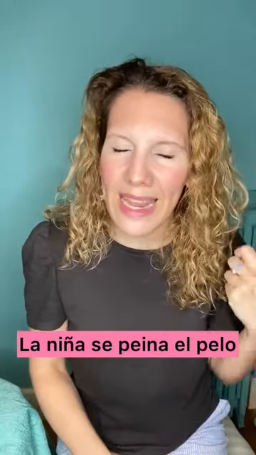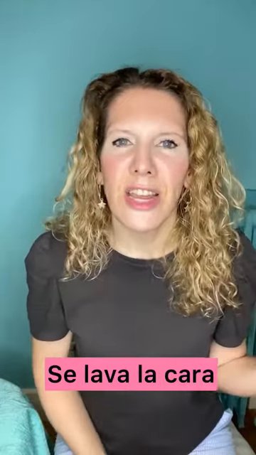Okay, the next use. We use se also in reflexives. I'm sure you have seen this and used it a million times. So, for example, "la niña se peina el pelo." Okay? The girl brushes her hair. Okay. Another example, "se lava la cara." Okay? She or he washes his or her face. In this case, you can change se with me, te, if you change the subject. Okay? So if I say "yo me cepillo el pelo."